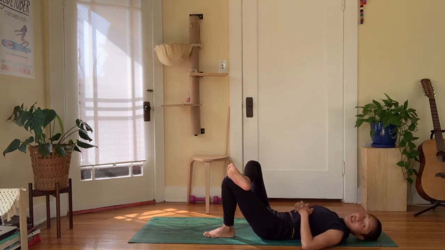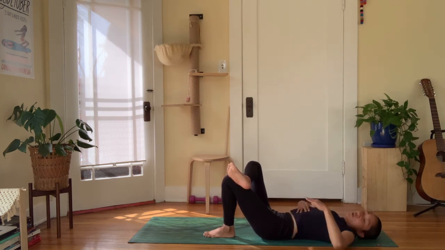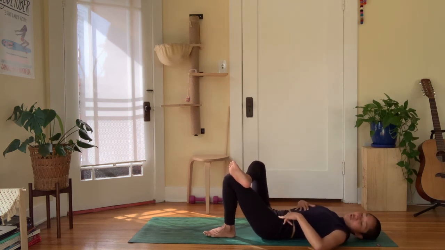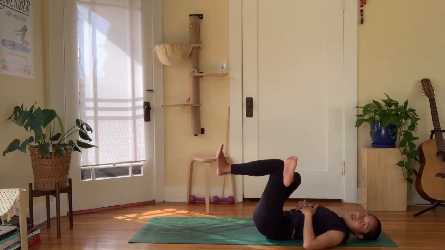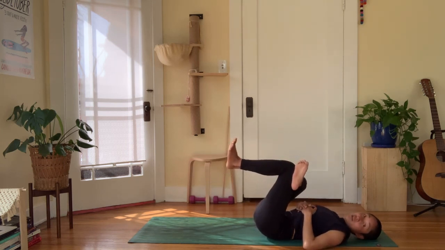And just check in here first. You might feel enough stretching in your hip. And then to add more, still not using hands, recruit your left hip flexor, the front of your left hip, to raise left foot off the ground. Use that hip flexor to pull your left knee close to you, towards you.